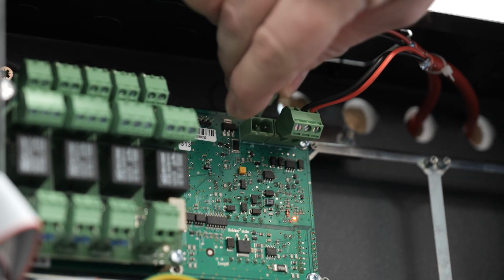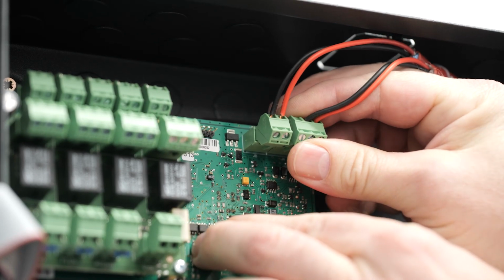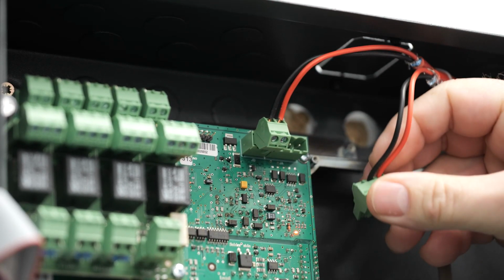There might be another loop break. In order to find it, revise your connections and use the same above mentioned approach.